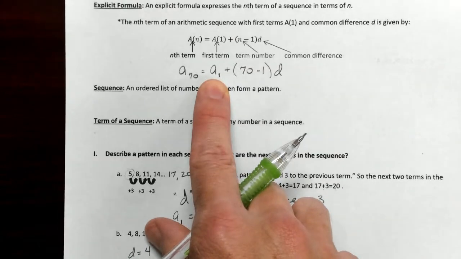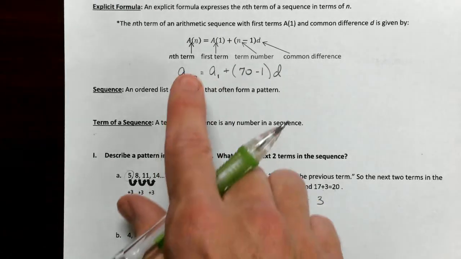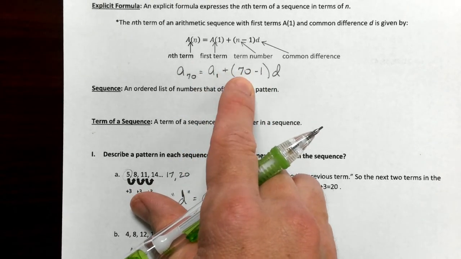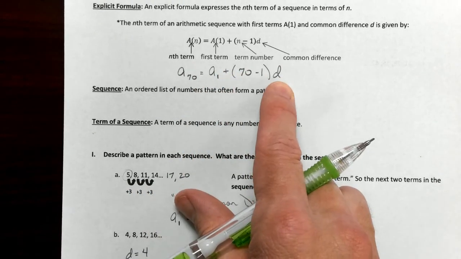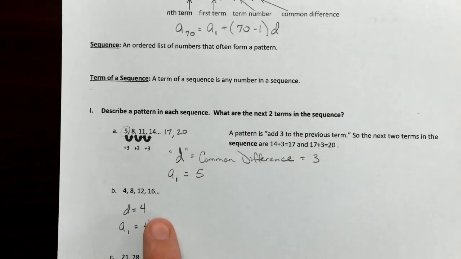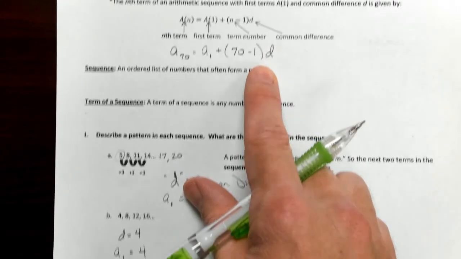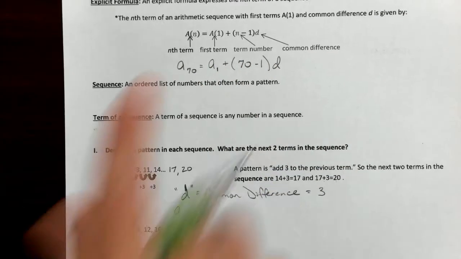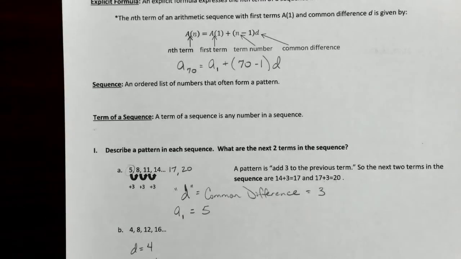I know that A sub 1, Andrew told me, is also 4 because that's the first term. So if I ask you to find the 70th term, let's plug in 4, the first term, plus 70 minus 1, which is 69, times the common difference, which Anna told me is 4. So 4 would go right there. So 69 times 4, and then I would add 4 to it. And that would give me my 70th term. A whole lot easier than just taking 4, 8, 12, 16, and then adding 4 to it, adding 4, adding 4, all the way till you got to the 70th. But that's essentially what we're doing.